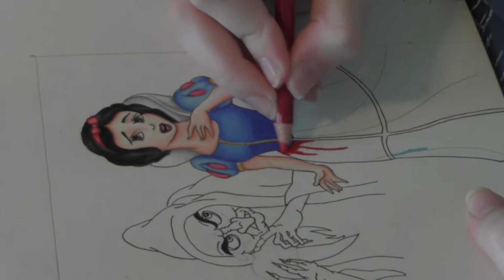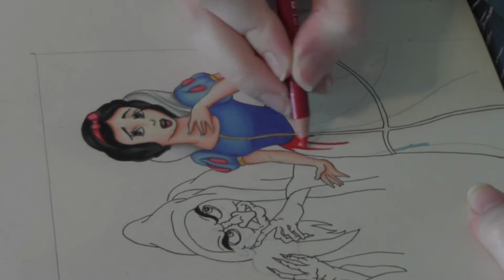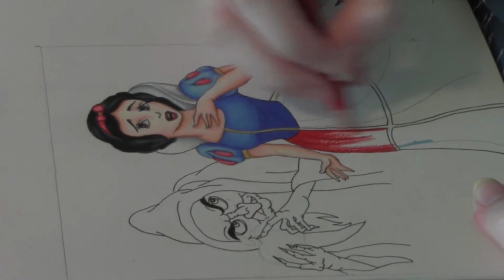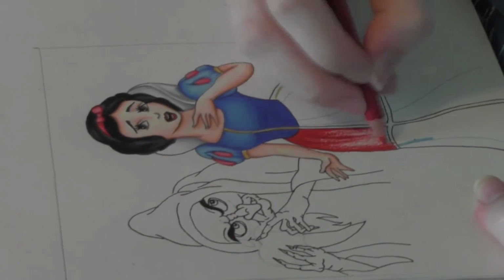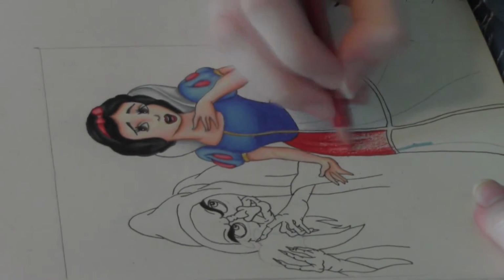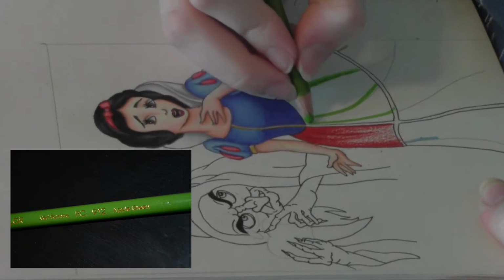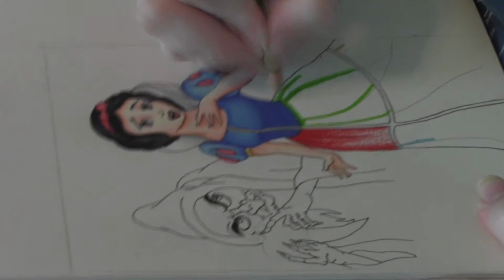Now I'm beginning to work on her skirt, starting in the top left corner with crimson red. This color is going in any folds and shaded areas. Next, I will be doing the same thing in the right-hand corner using apple green.